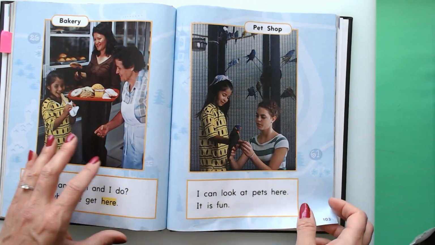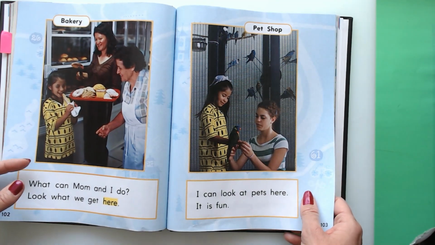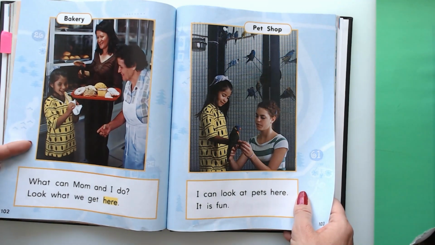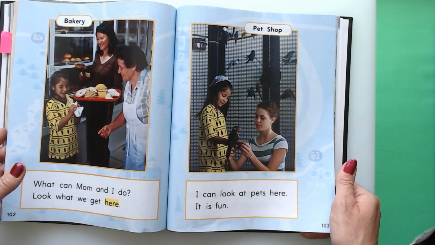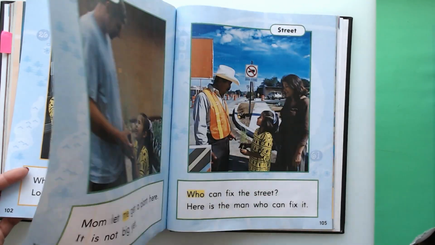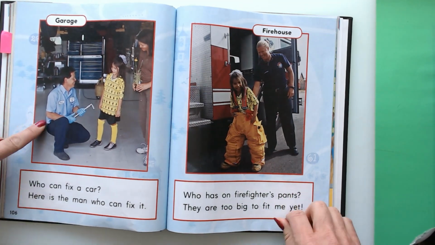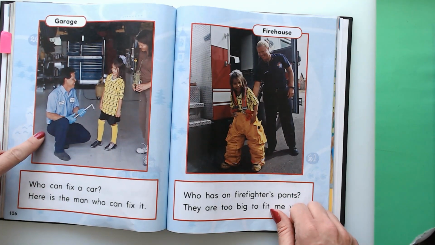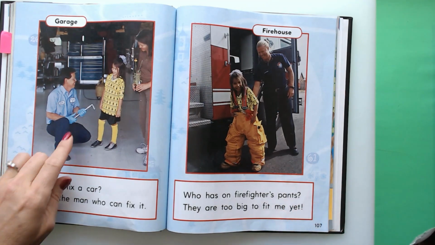Do you guys remember what a mechanic does in the story? Does a mechanic help sick animals? Does a mechanic bake donuts? Or does a mechanic fix your car? Oh, there's the mechanic. Did we go over that word? A mechanic fixes your car. That's what he does. He doesn't bake donuts.